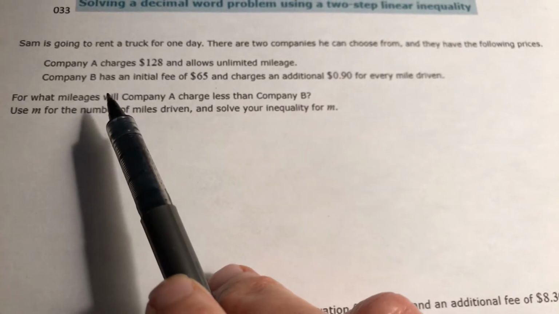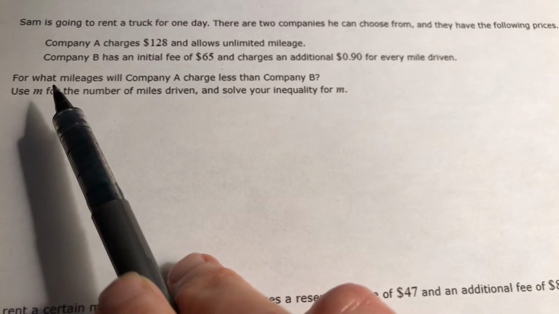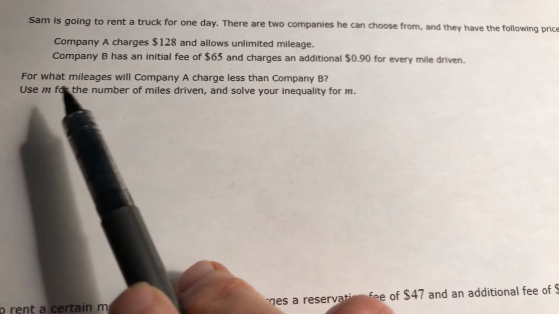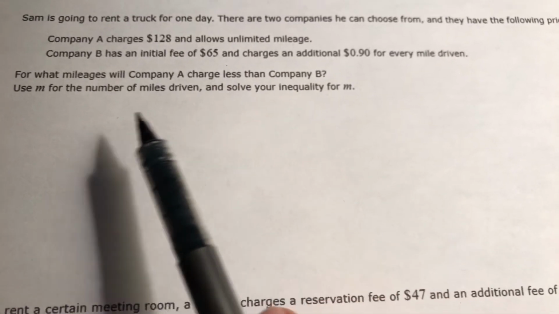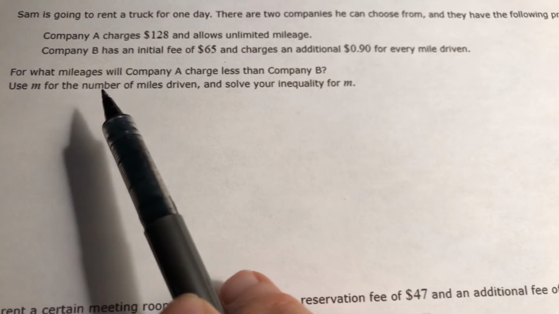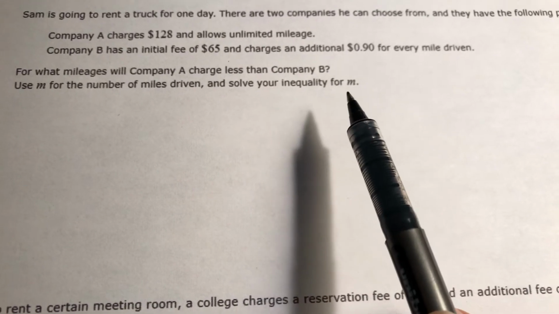So it tells you information for A, B, and then the question says, I like to read over the question right away. For what mileage will company A charge less than B? And then it says use M for the number of miles driven and solve your inequality for M.